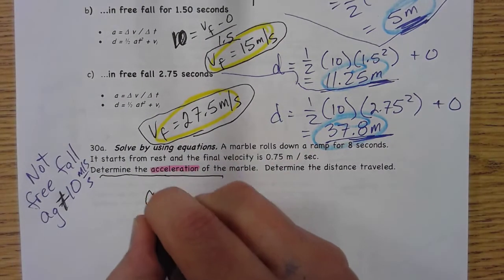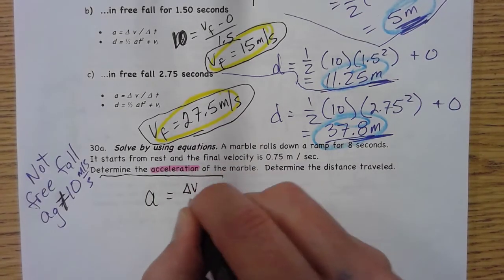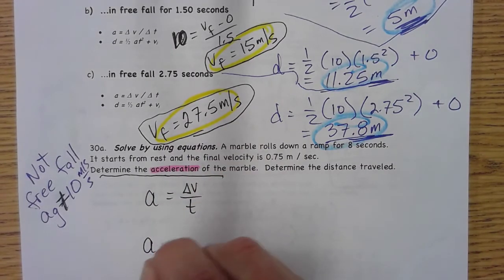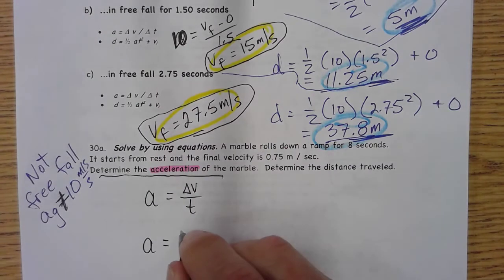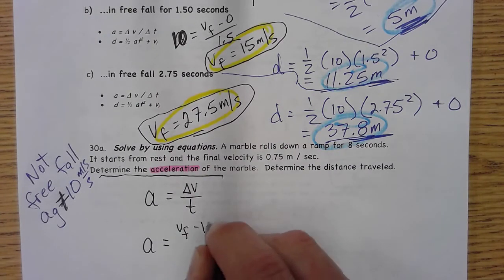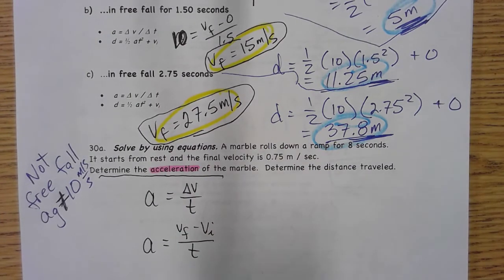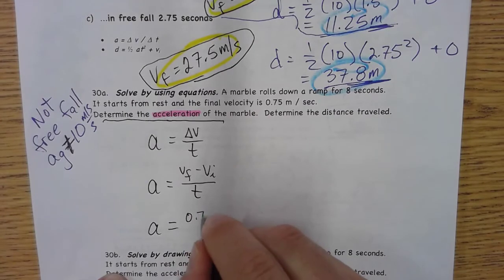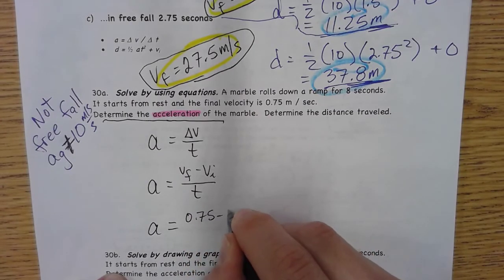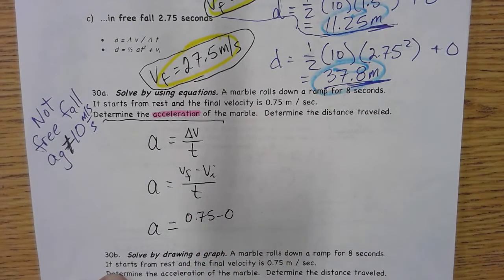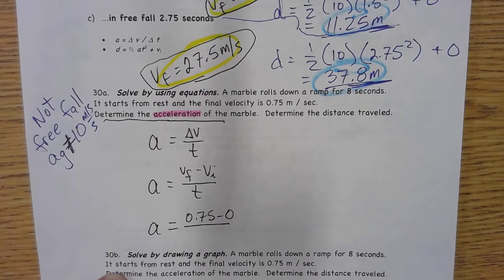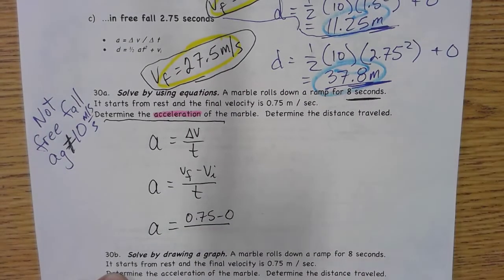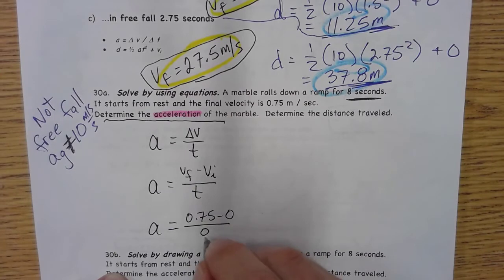So our acceleration here is delta v over t. Our delta v is final minus initial. Our final is 0.75. It started from rest. On your mark, get set, go. The time, it rolls down a ramp for 8 seconds.